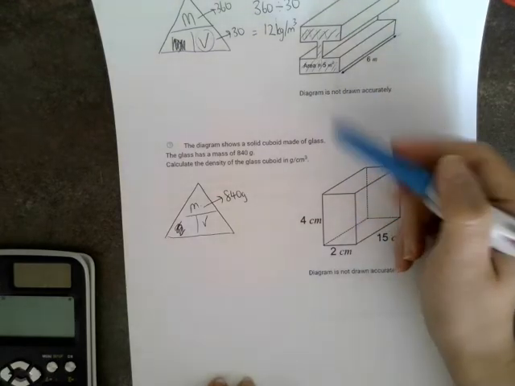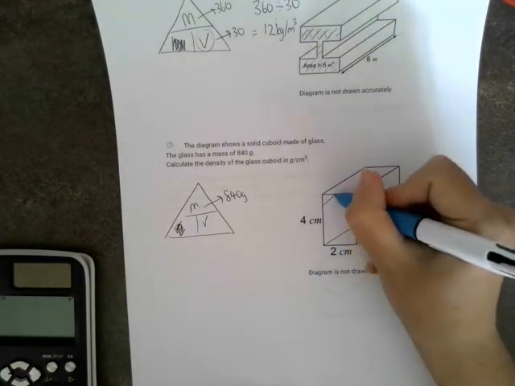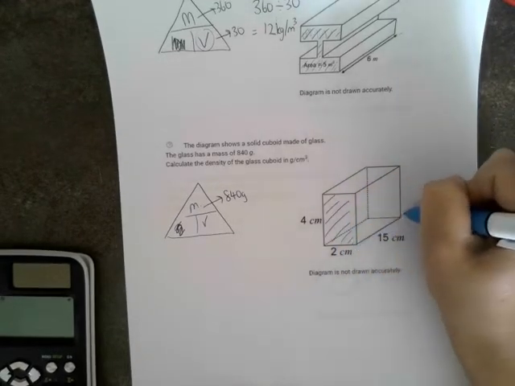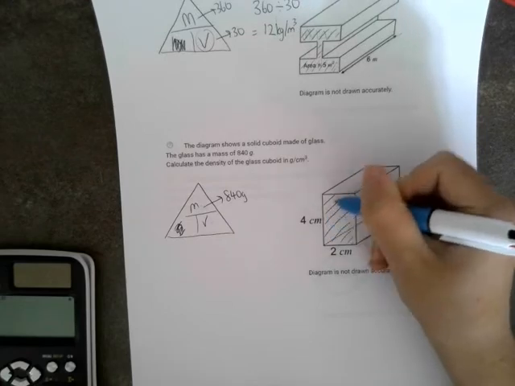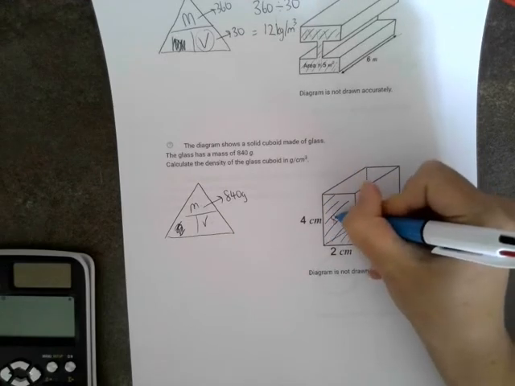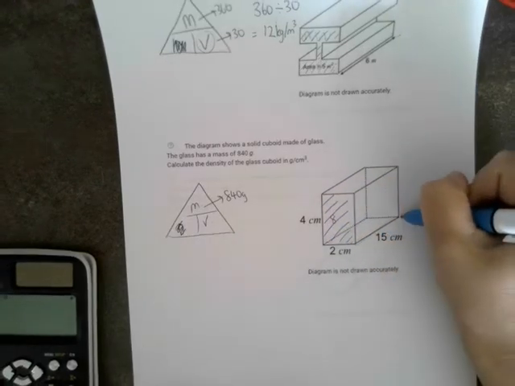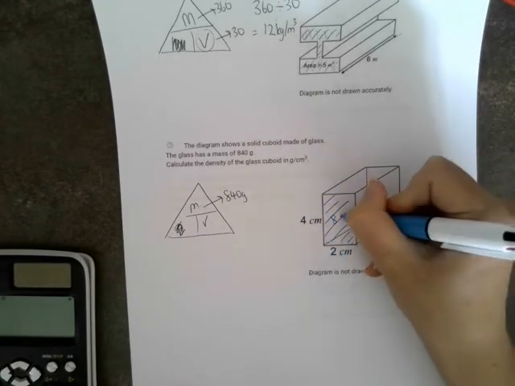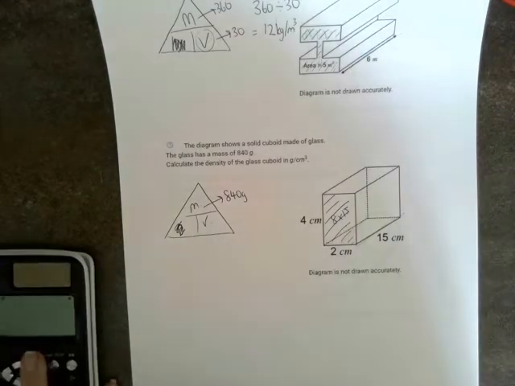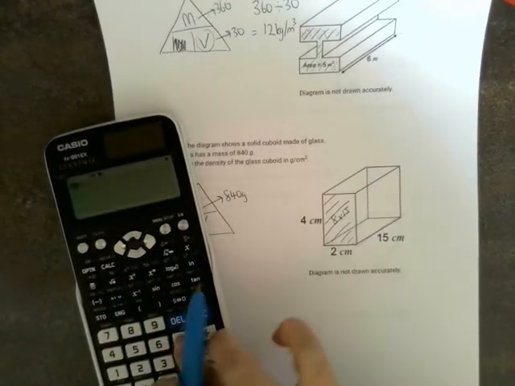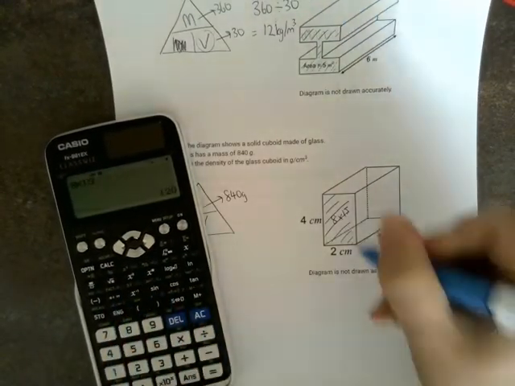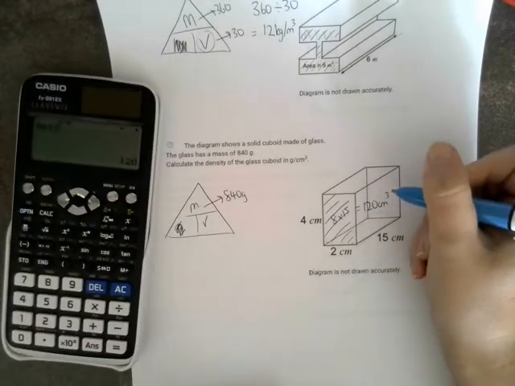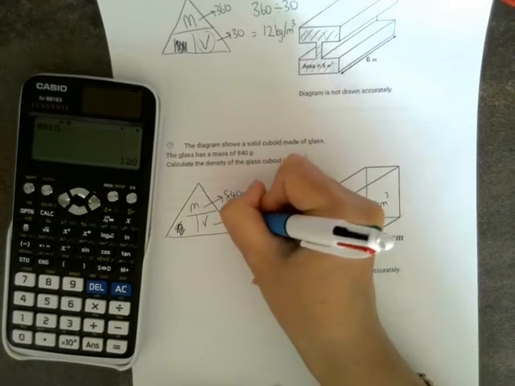So a cuboid is a prism, so we just need to do the same method as that one, in that we want the area of the front times by how far it goes back. So the area of the front is just 4 times 2, which is 8. Then we times that by 15. For a cuboid, you can just learn it that you're timesing those 3 measurements together. So 8 times 15, which I should really know, but I'm going to cheat. 8 times 15 is 120 centimetres cubed. So I now know that's 120 centimetres cubed.